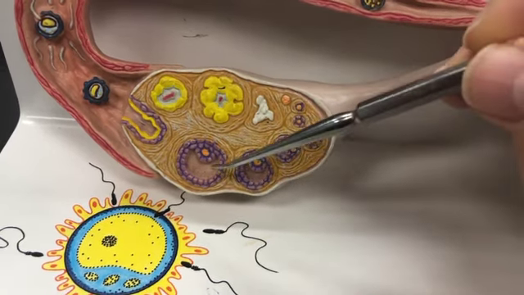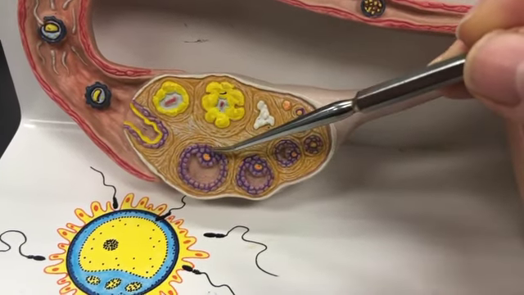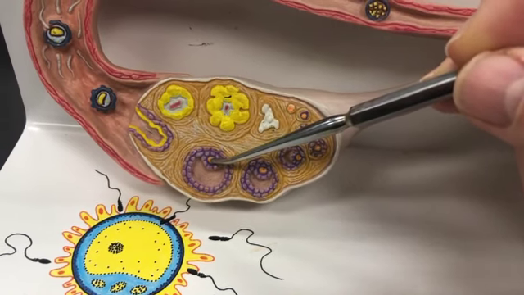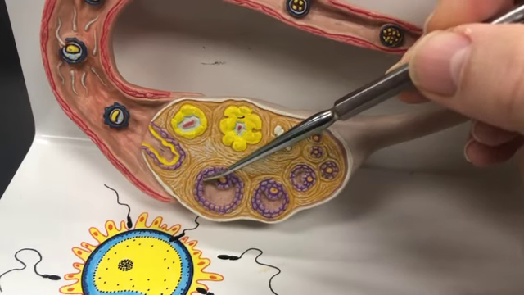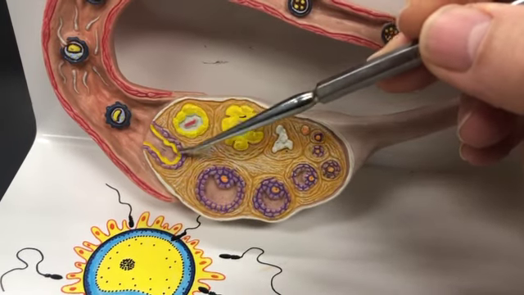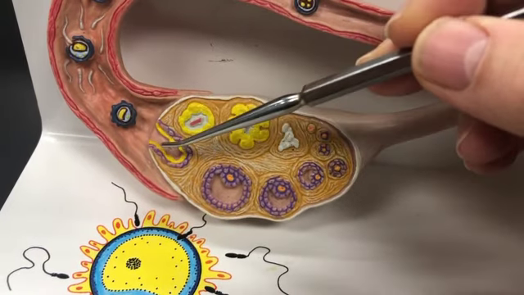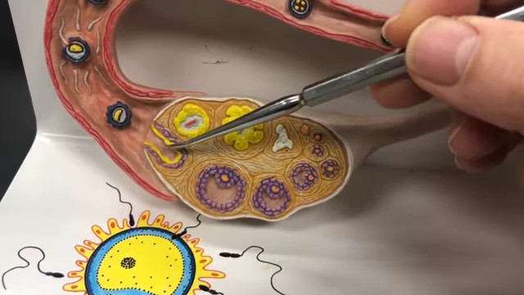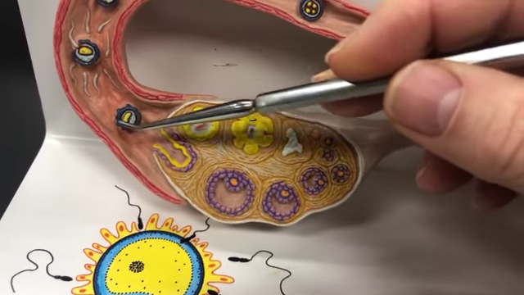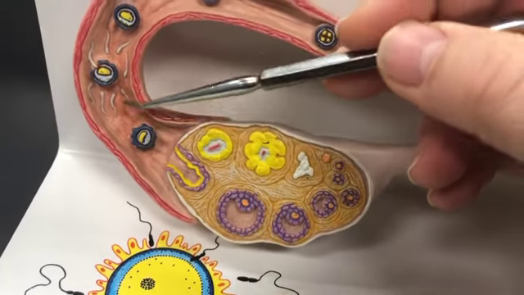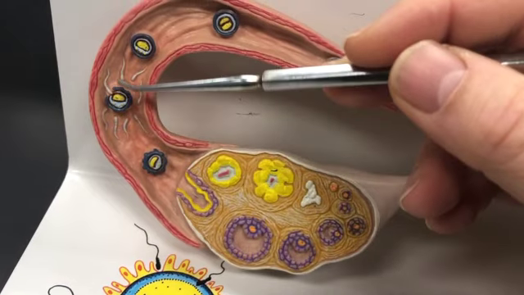That gets larger and becomes a mature follicle. And inside the mature follicle is a secondary oocyte. Then during ovulation, this mature follicle fuses with the cortex. This is the cortex, this little white layer, the cortex of the ovary. And the secondary follicle releases a secondary oocyte. And if sperm cells are present, sperm cells will fertilize that secondary oocyte, and they'll become an embryo.